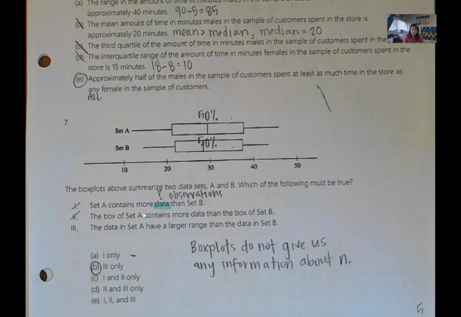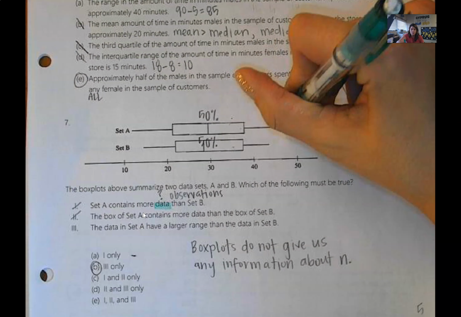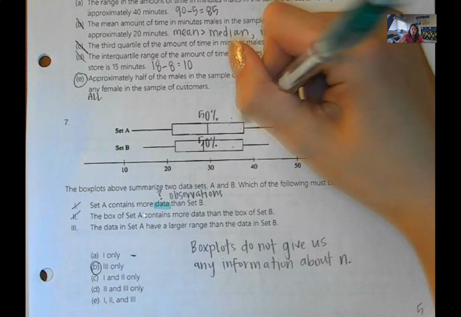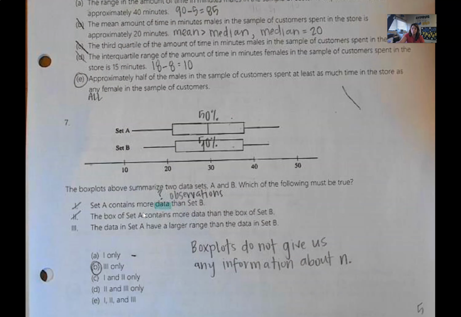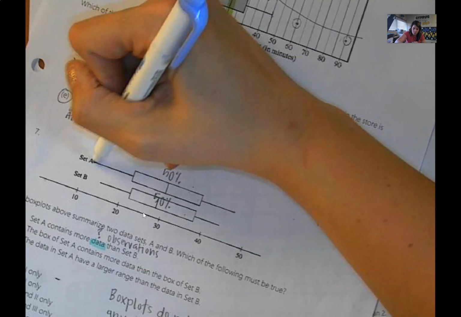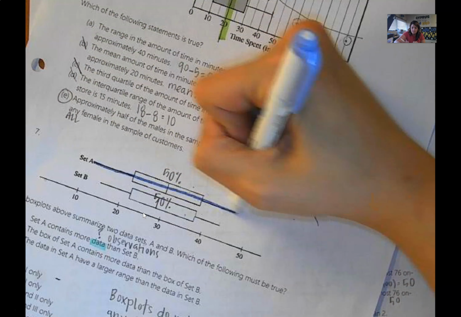The last one, the data in set A have a larger range than the data in set B. Yes. The box and whisker is longer for set A than it is for set B, and the box is longer in set A than set B. So the range is your box and whisker. I'll just highlight it. This is what they mean by range.